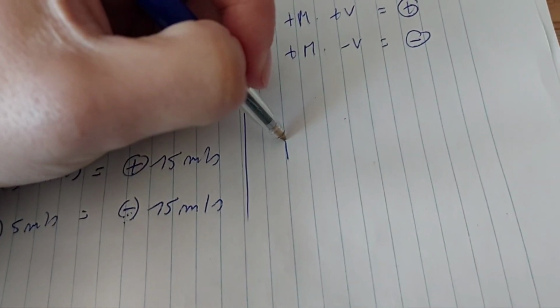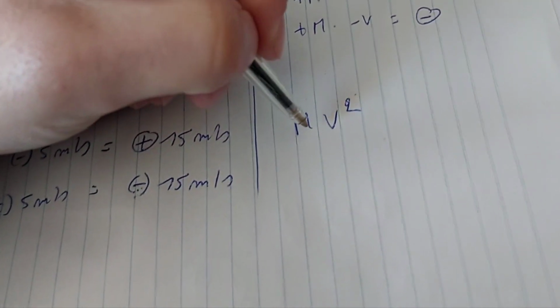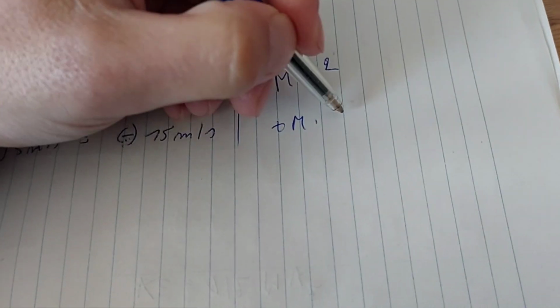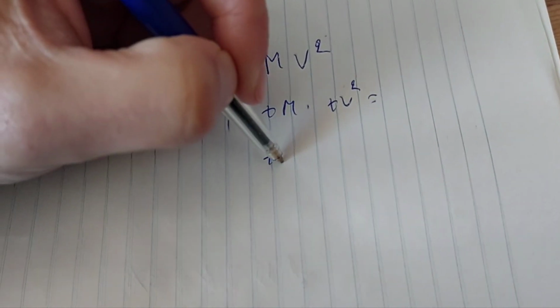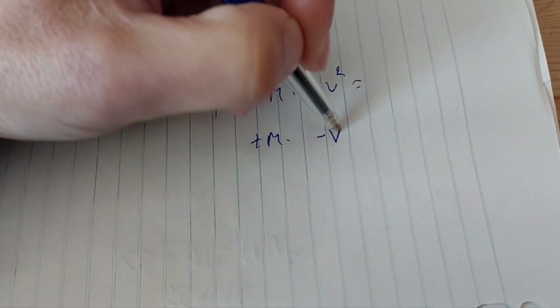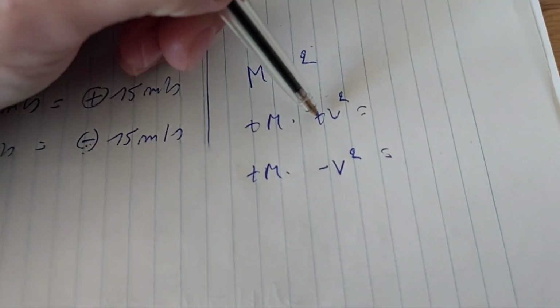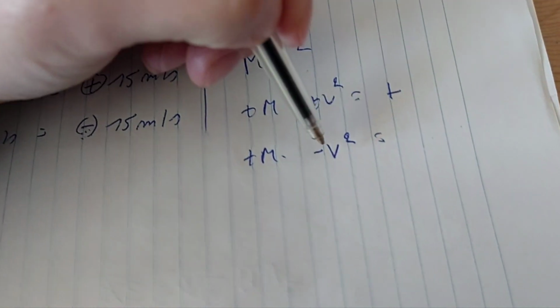On the other hand, for kinetic energy, where we have mv squared, this means that we can have a positive mass times positive velocity squared, or we can have positive mass times negative velocity squared, right? Now, what do we know? Positive times positive equals positive.